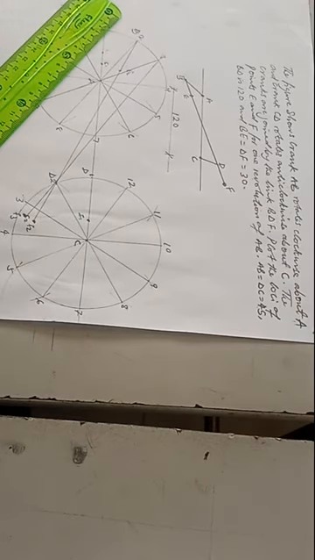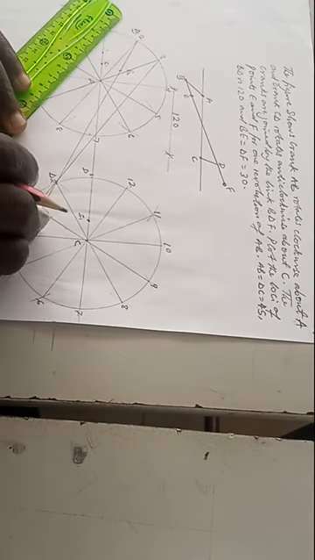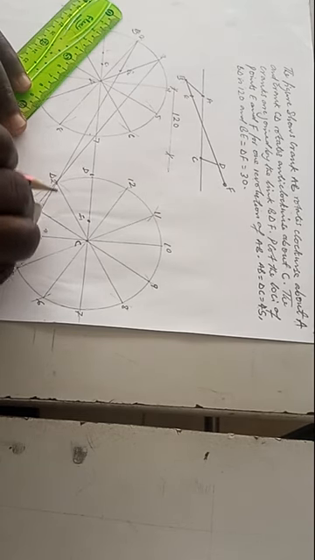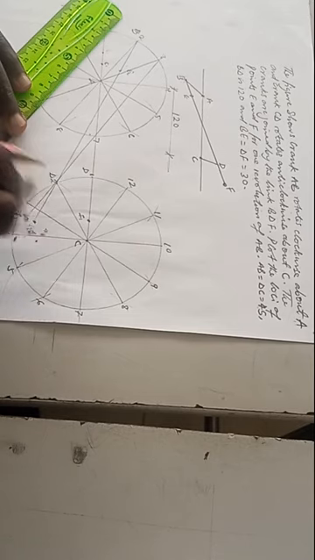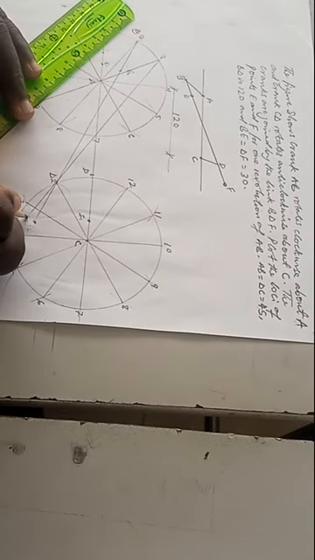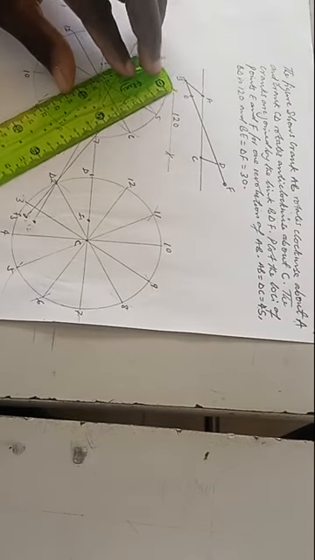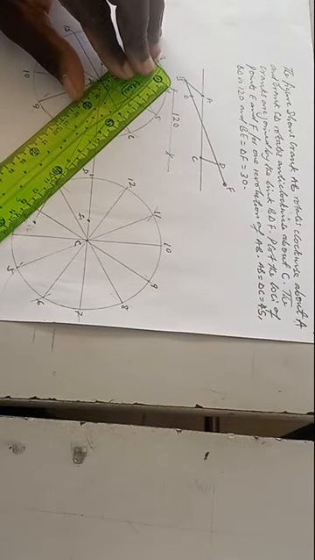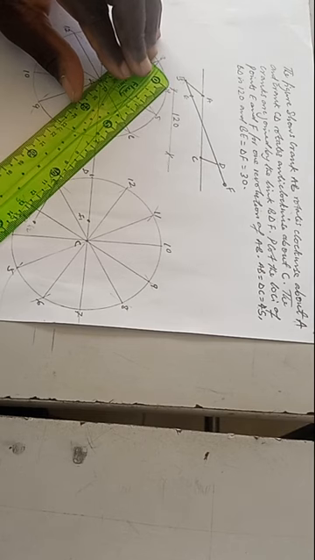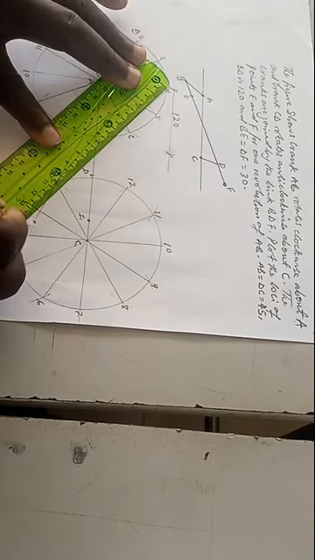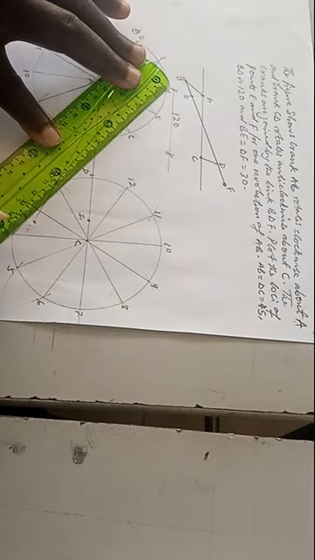So after F2 now, we have done 3. So we are going to 4 now. Let me erase this one. It is at this point. So 4 to 4. This is 4 to 4. You draw it like that. Then add the 30 of this one.